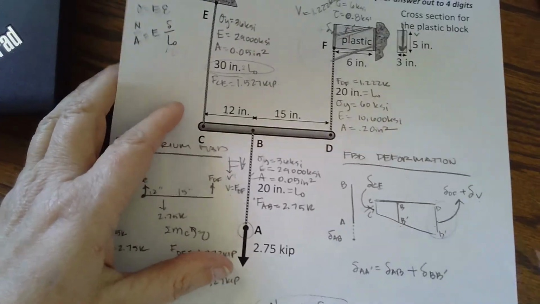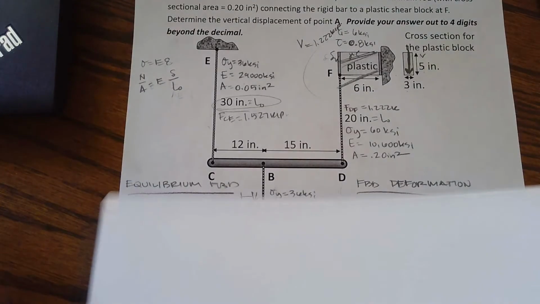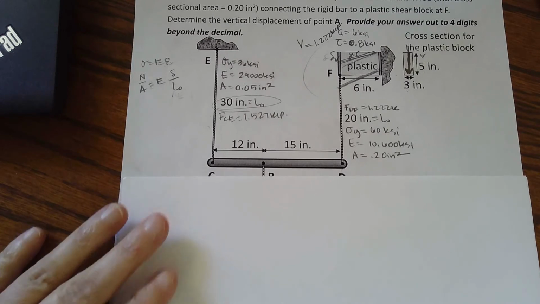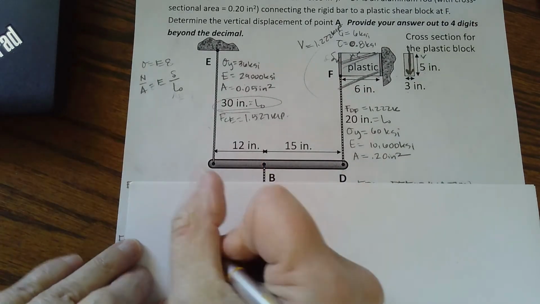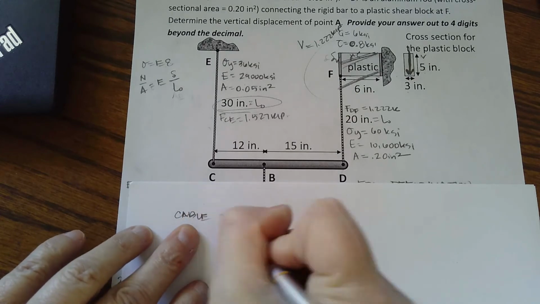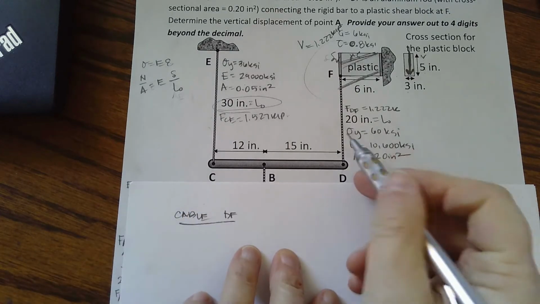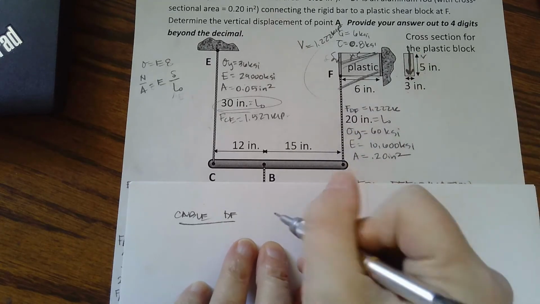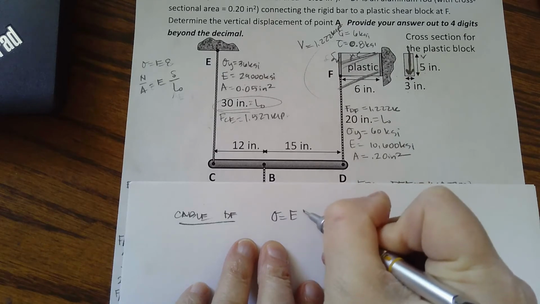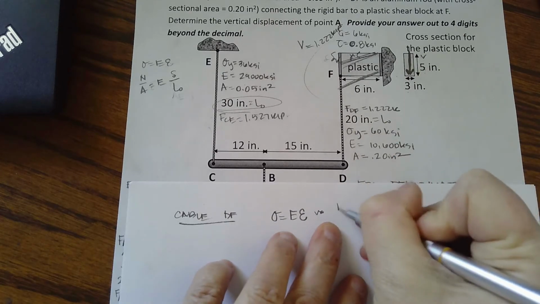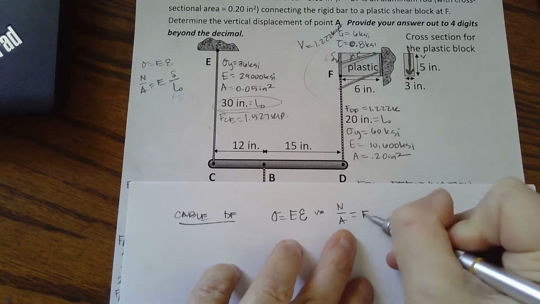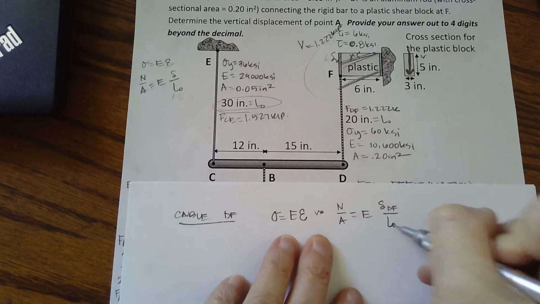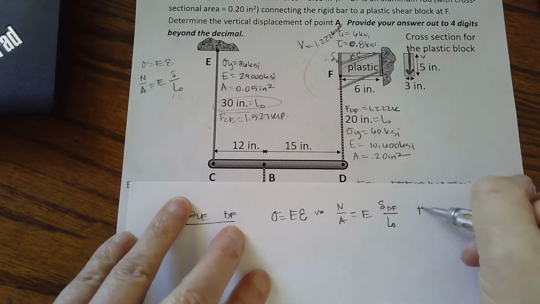Now I need to work on the D to D prime. So I've got a blank piece of paper and we're going to put it up here so we can see everything. So now let's look at cable DF. Again, I note that it is in tension, so we're in normal loading, so we have stress equals E times strain, which is that internal normal force over area, E times delta of DF over the original length of DF. But is it elastic?